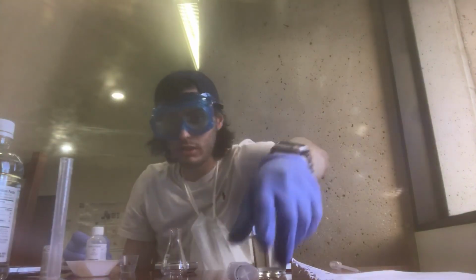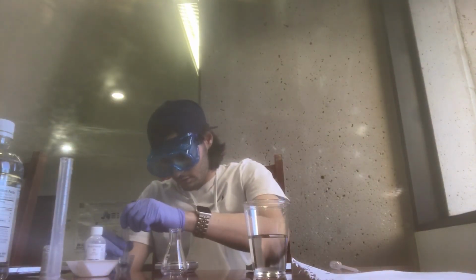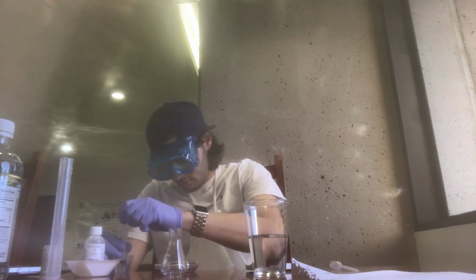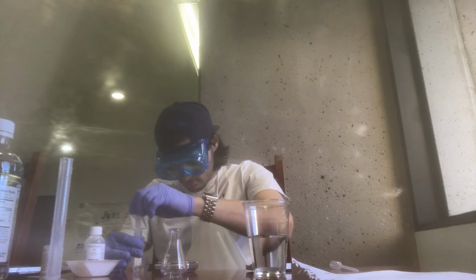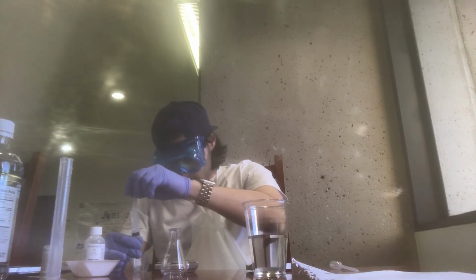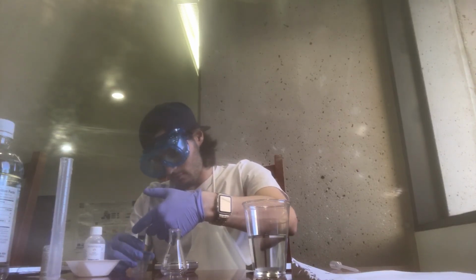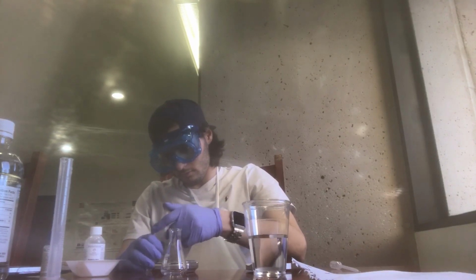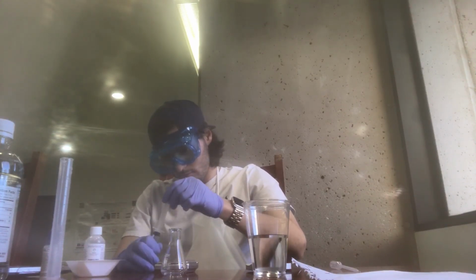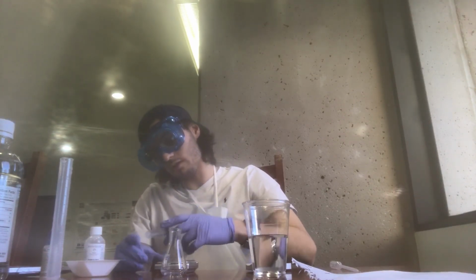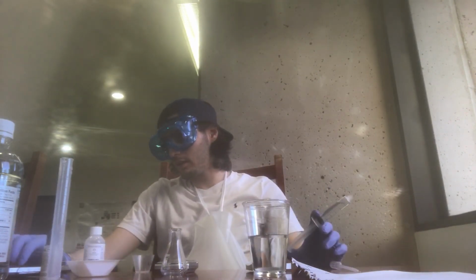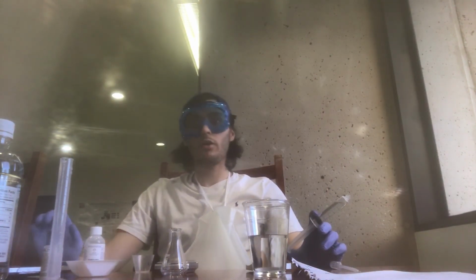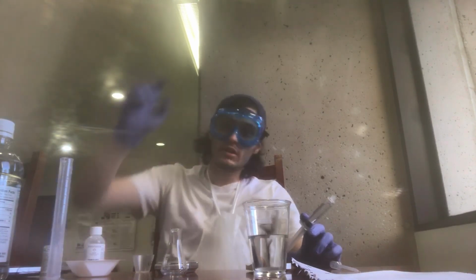And then we're going to get the 10 ml syringe. Make sure I get everything right here. Got everything right here, the 10 ml syringe. I'll go ahead and finish the experiment up and I'll see you guys later.